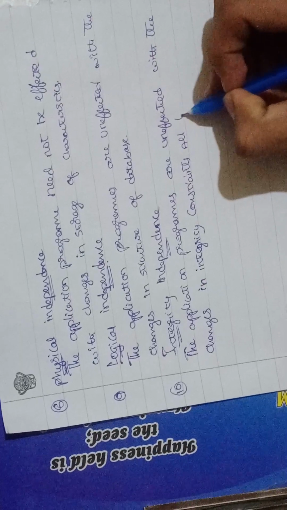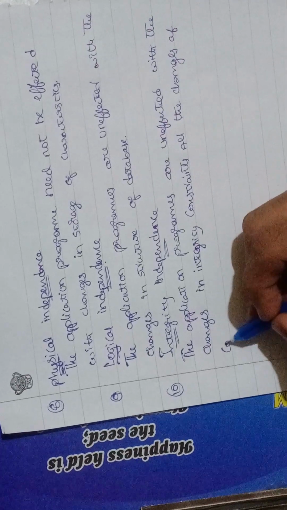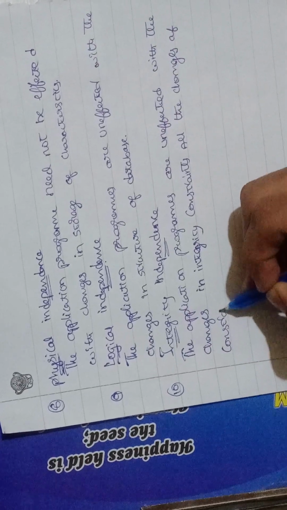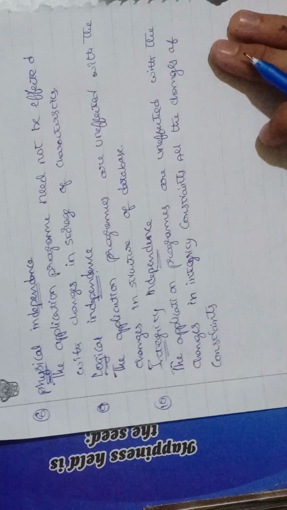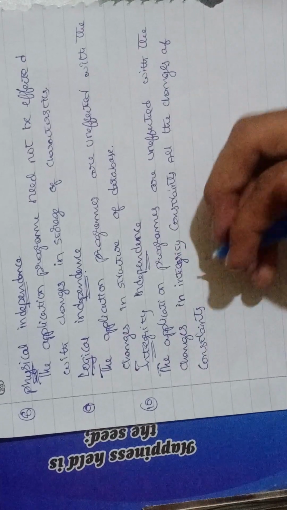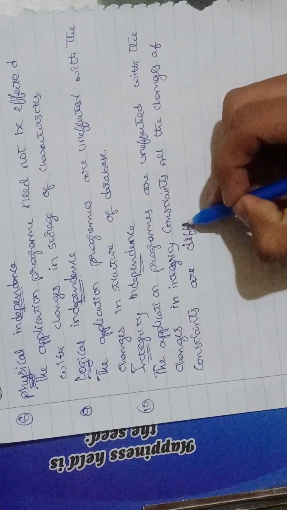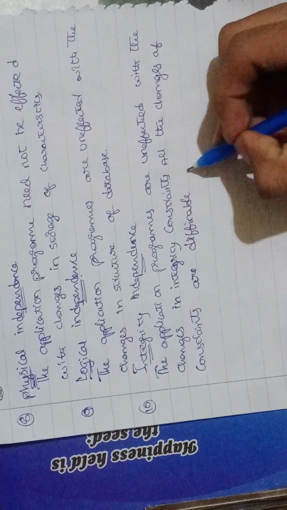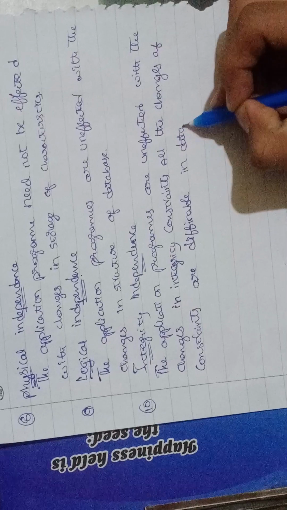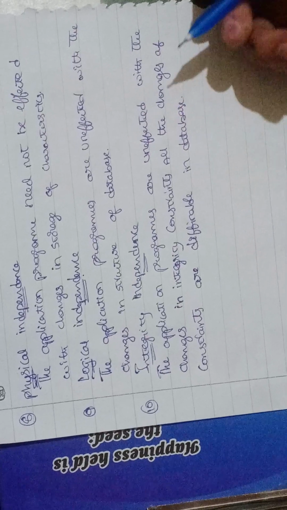All the changes of constraints are definable in the database. Okay, this is called integrity independence.